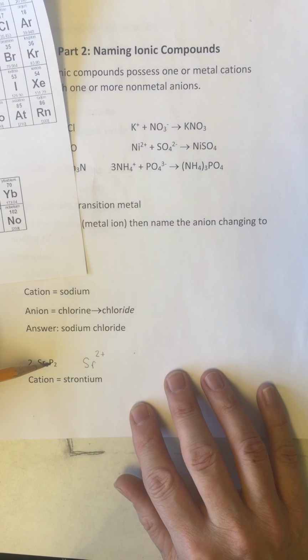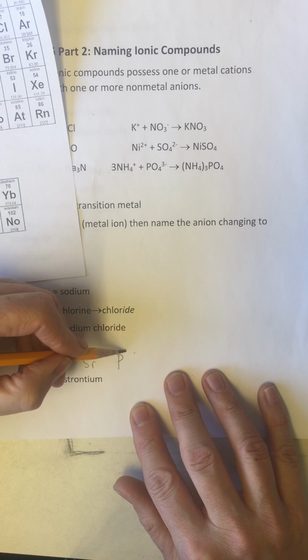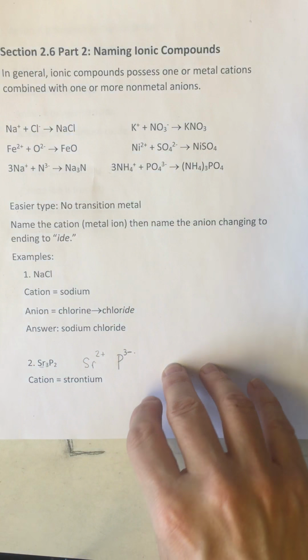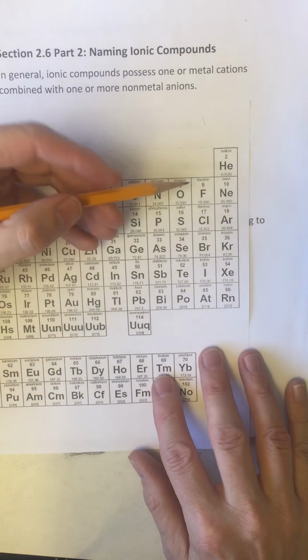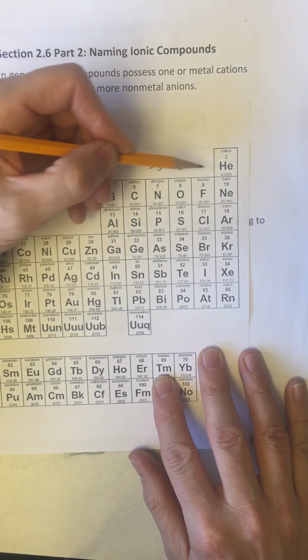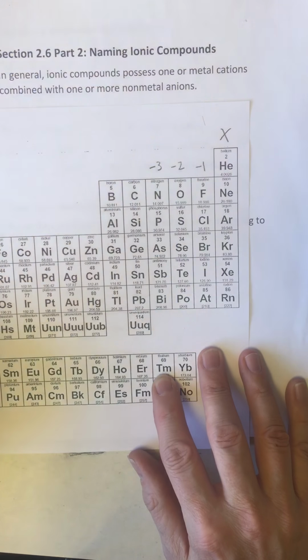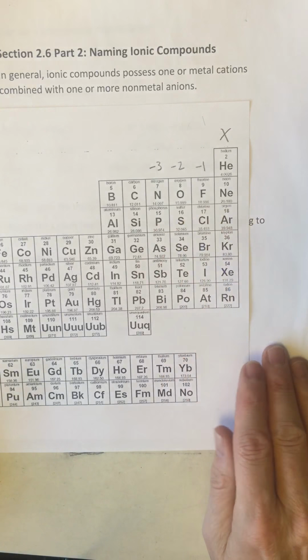Likewise, phosphide, that is a nonmetal, and it only has one charge. That's -3. So if we come look for phosphorus over here, -3. Remember, these are -2, -1. Noble gases, we don't worry about their charges. They don't tend to form charges. So the phosphide has a charge of -3.